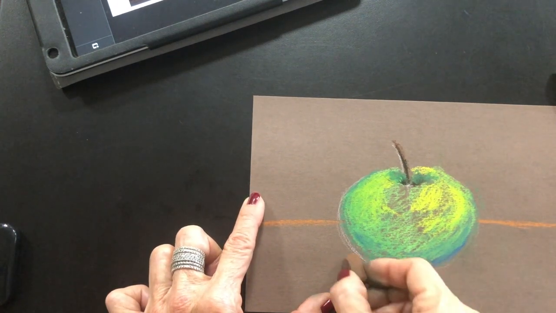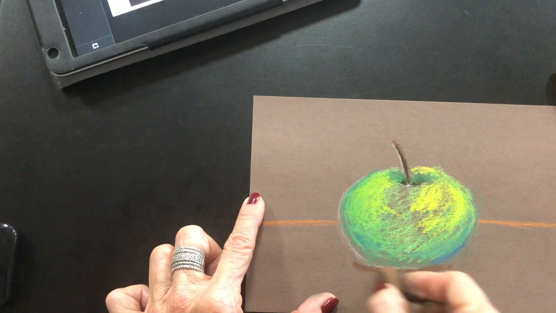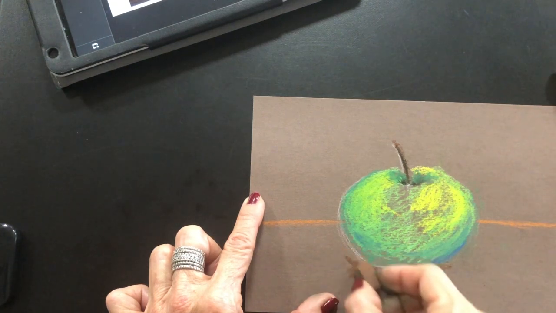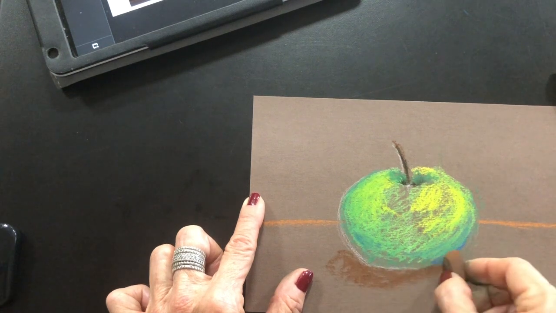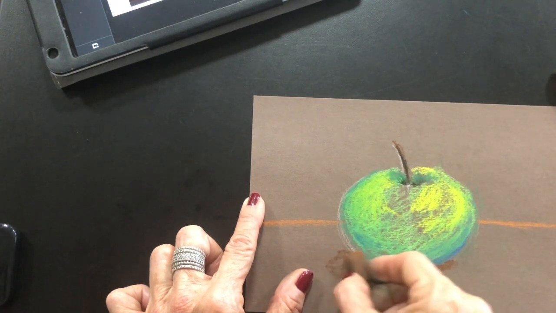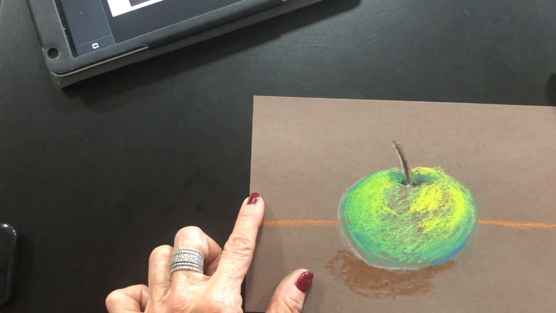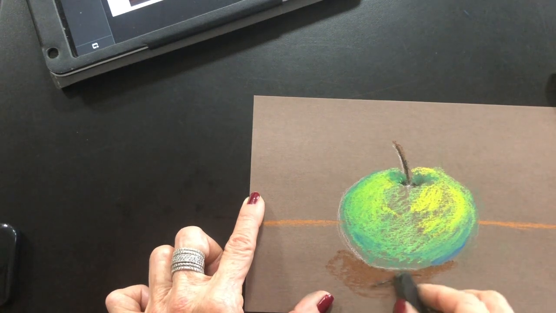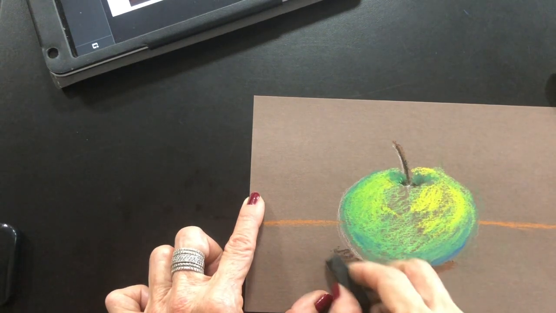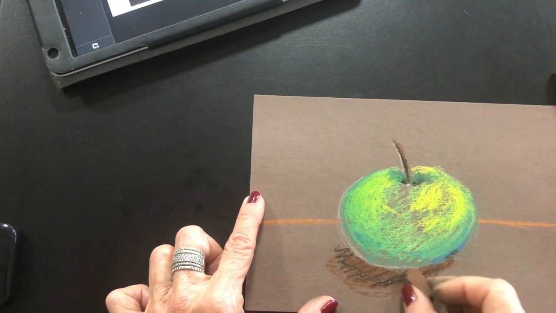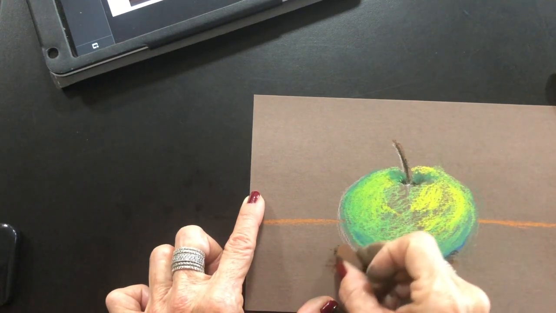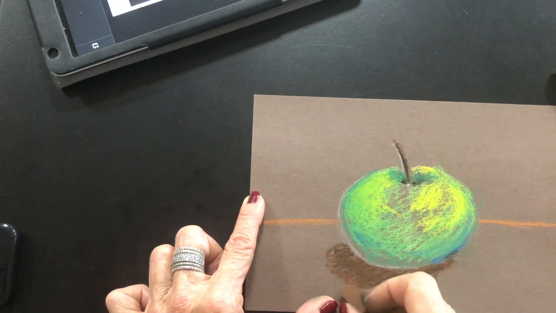So I'm going to go ahead and do it with a darker brown over here to do my shadow. And that doesn't seem to be dark enough. So I'm going to go ahead and mix it with a little bit of black. And then go back with the brown and blend it. And it just kind of makes it a darker brown.